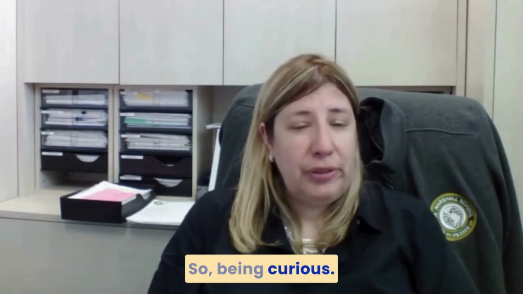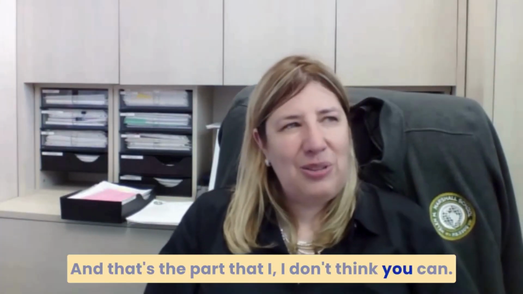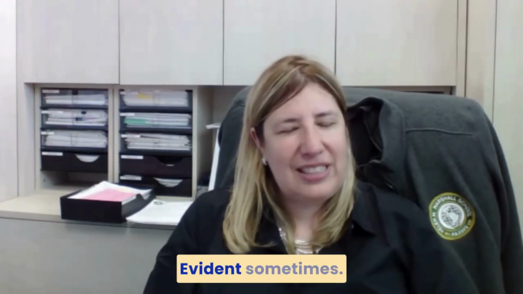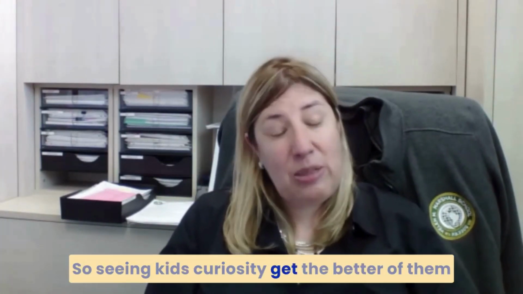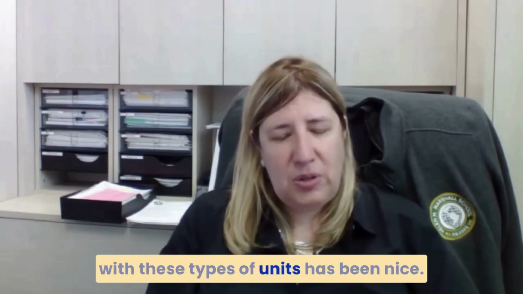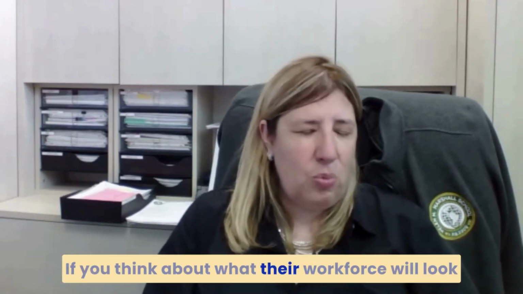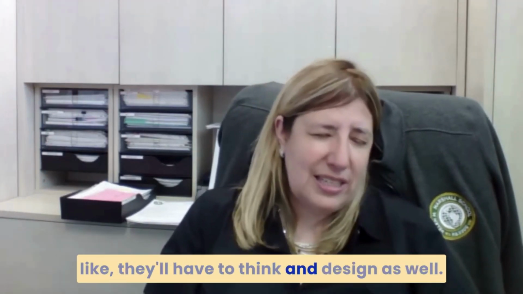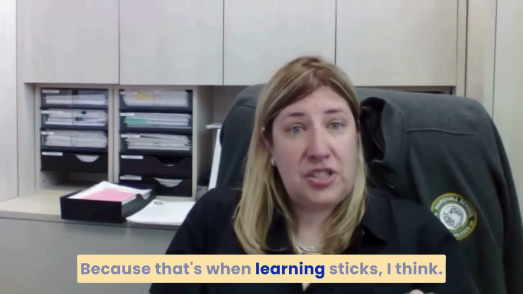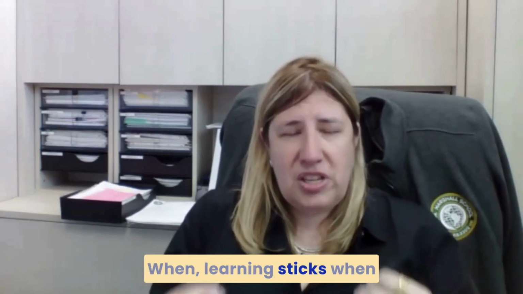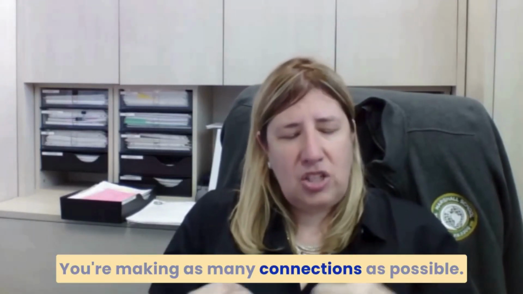So being curious, and that's the part that I don't think is naturally evident sometimes. So seeing kids' curiosity get the better of them with these types of units has been nice. If you think about what their workforce will look like, they'll have to think and design as well, because that's when learning sticks. I think learning sticks when you're making as many connections as possible.